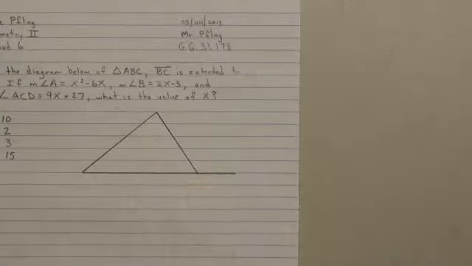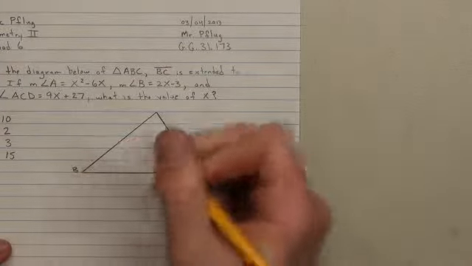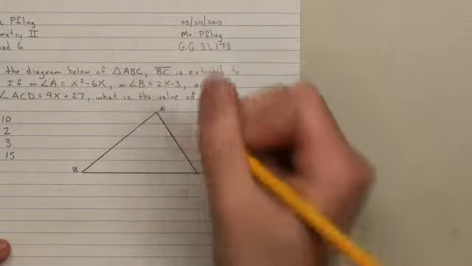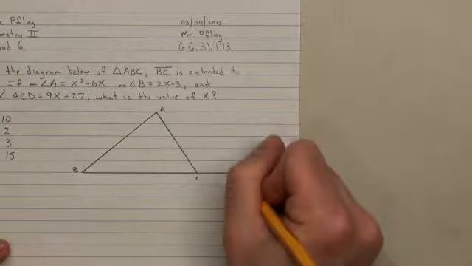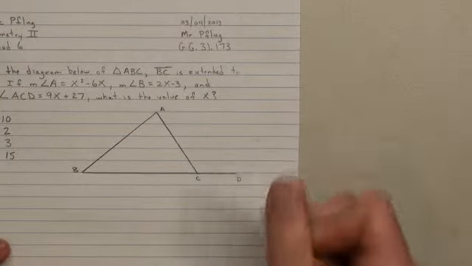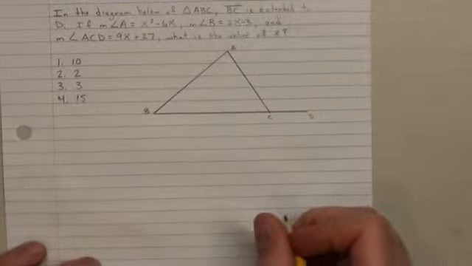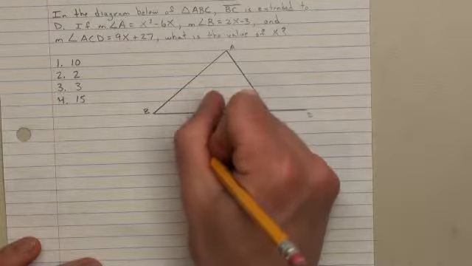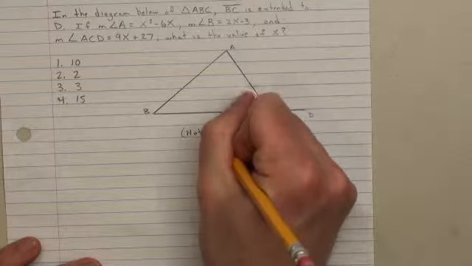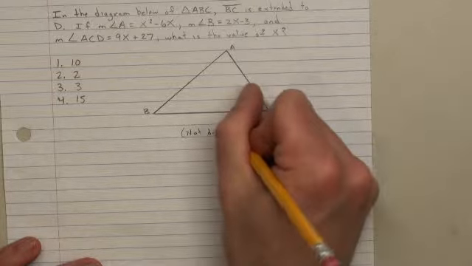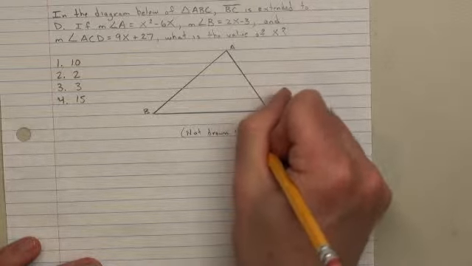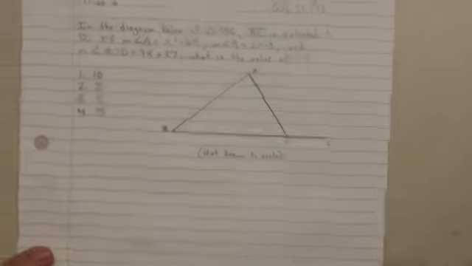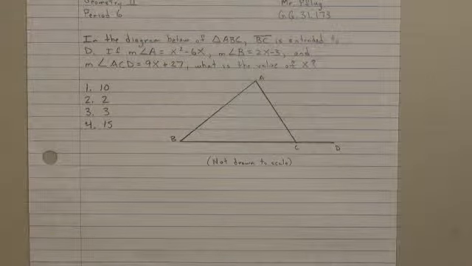Okay, that's the picture, and they also labeled it B, A, C, D, and they put a little note underneath it that says not drawn to scale. So this is exactly how the problem came to you in the Regents.